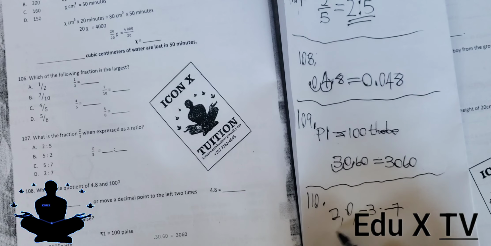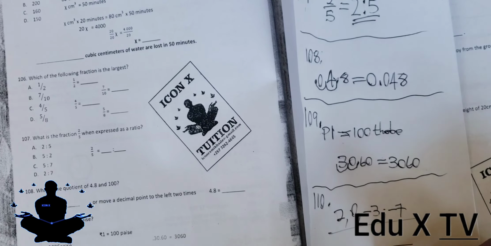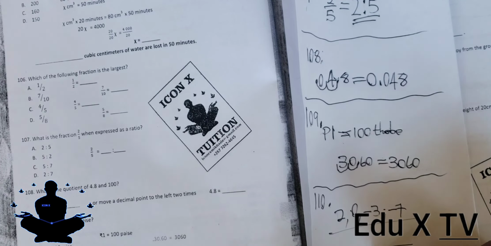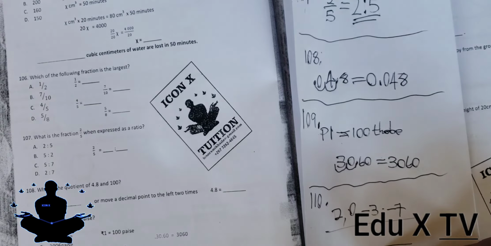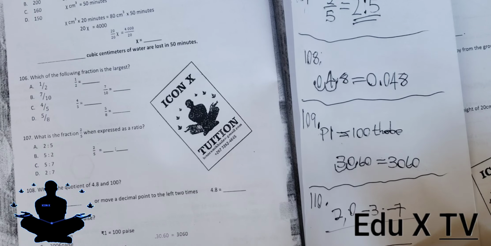For you to know this, you're supposed to know the number line, how it goes. 1, 2, 3.